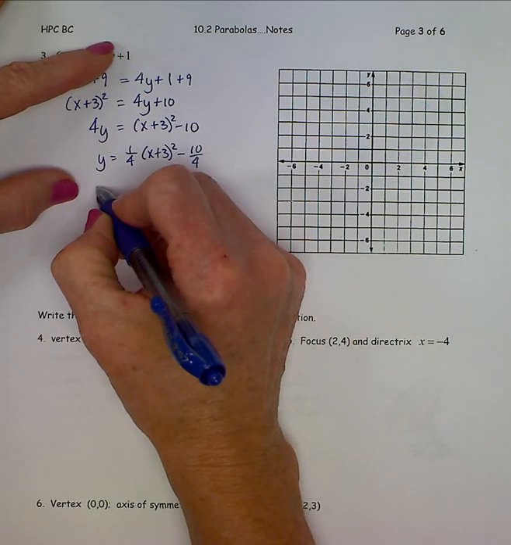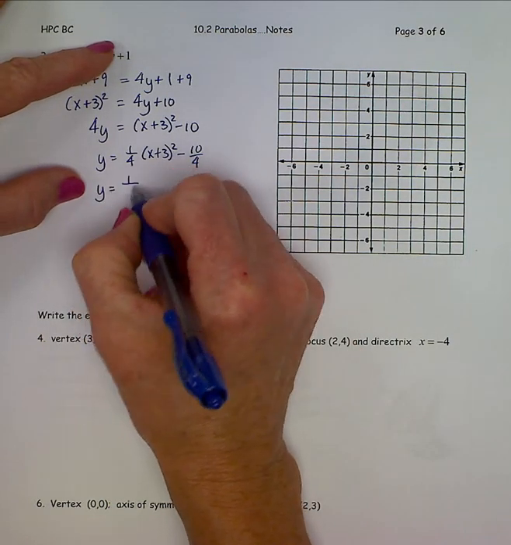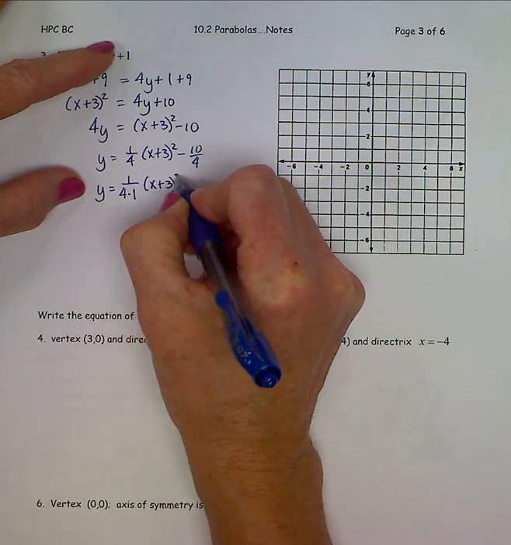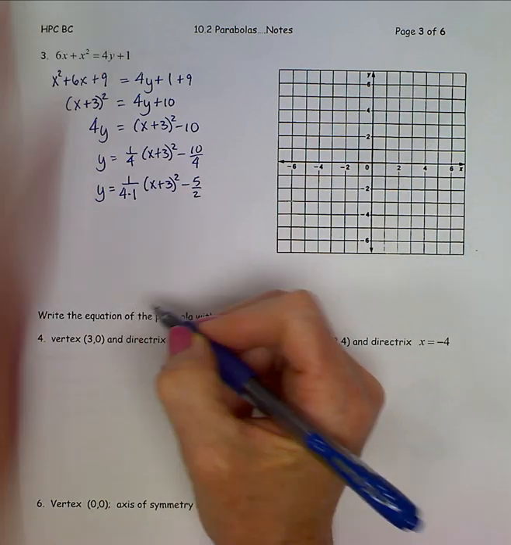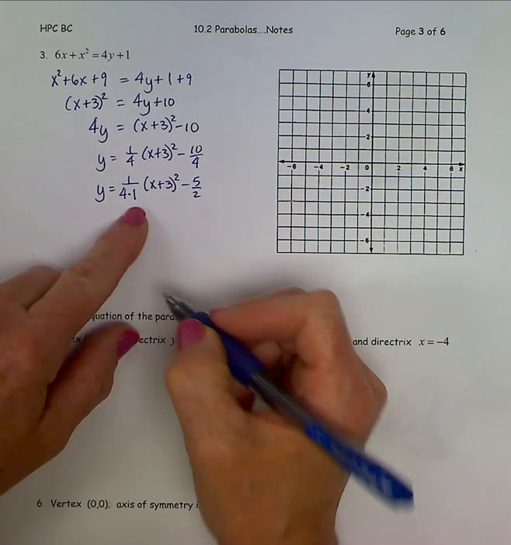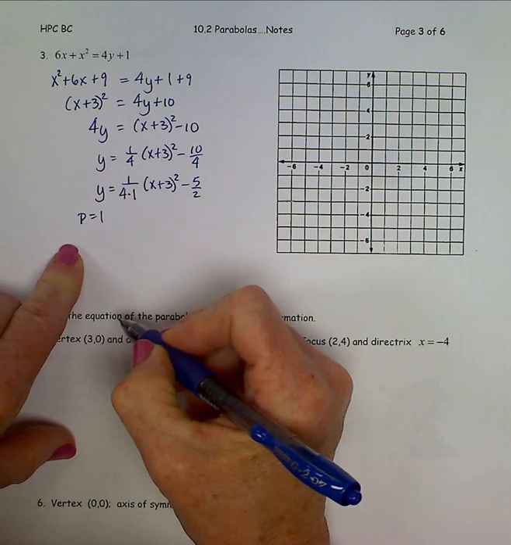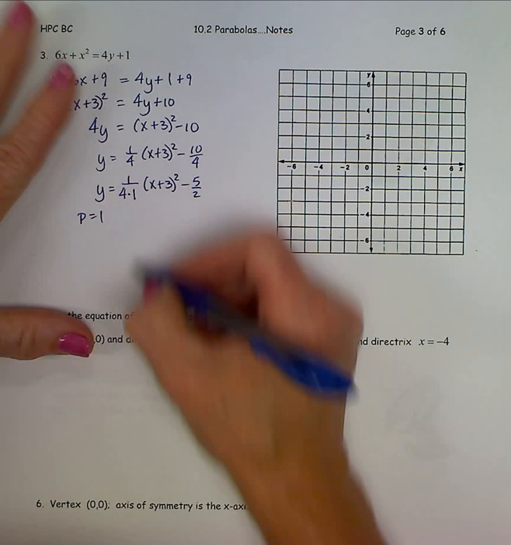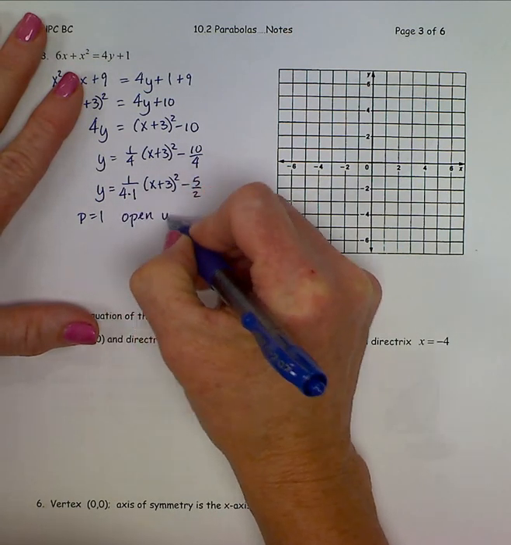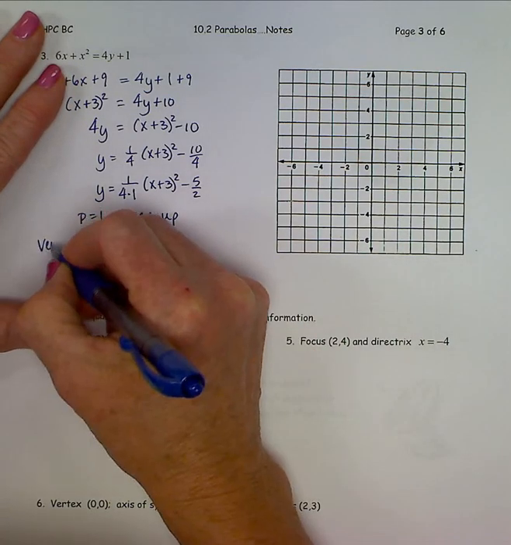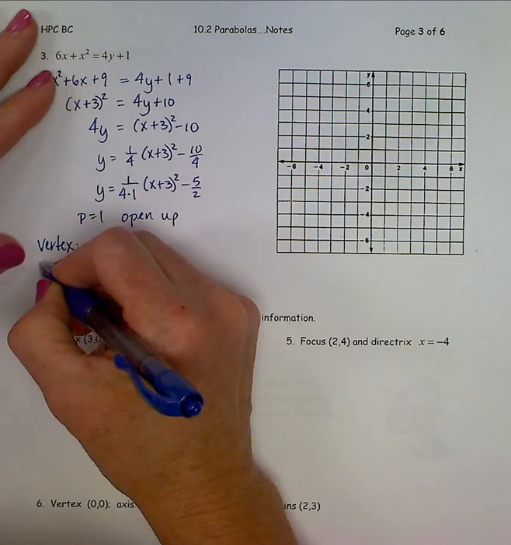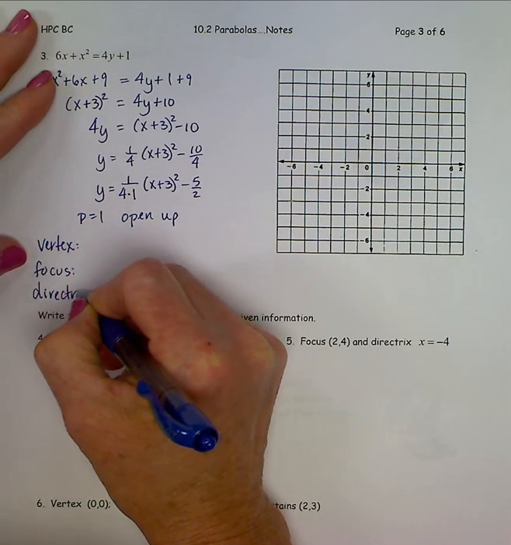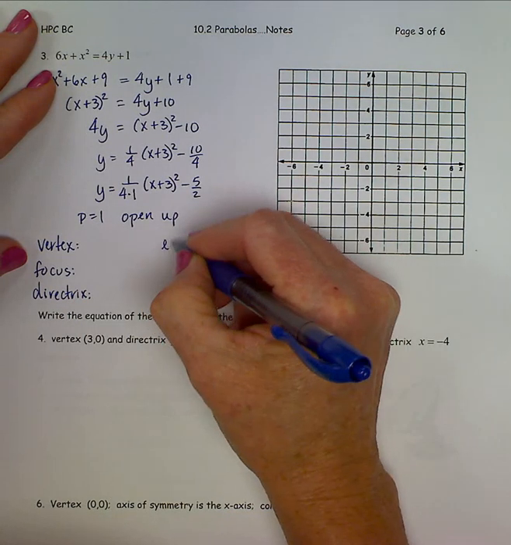Putting in that nice graphing form where we can see what that p-value is, it's going to be 1 over 4 times a 1 times an x plus 3 squared minus a 5 over 2. And right here we see that p is 1. And because this is a y equals, we know that the graph will open up or down. p is positive, so we will open up. We'll need to find the vertex, the focus, the directrix, and the endpoints of the latus rectum.